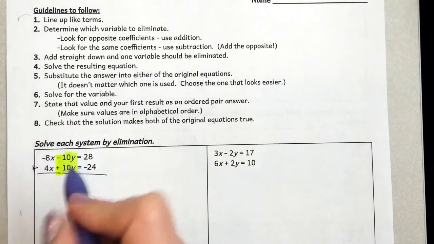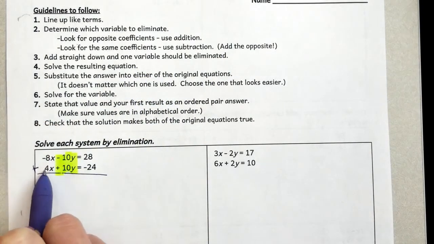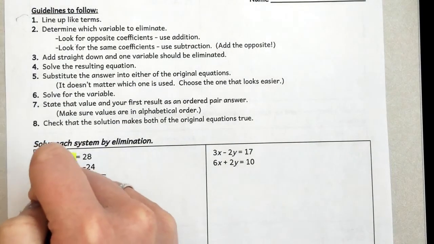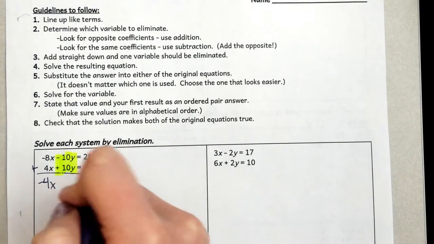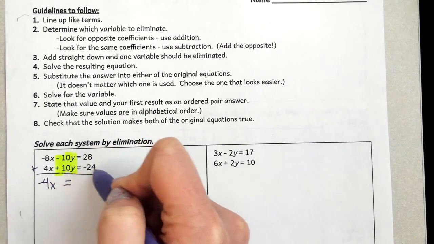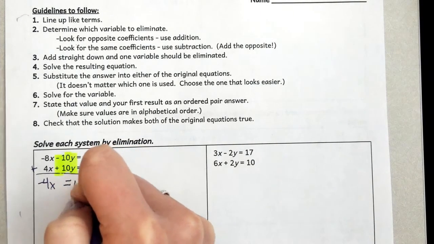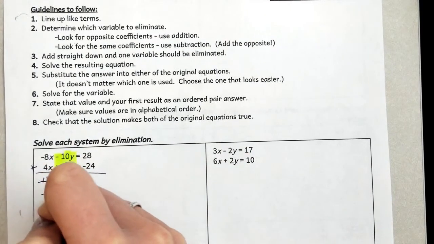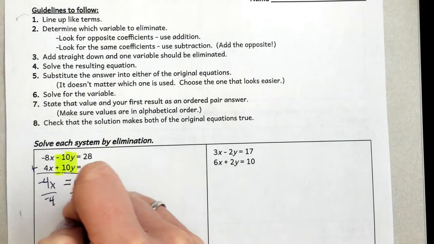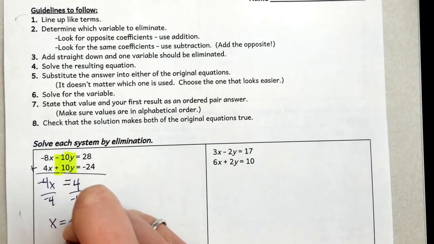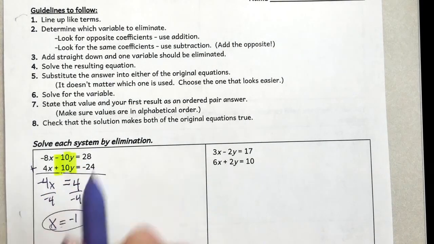So I'm going to add here, negative 8x plus 4x is negative 4x. Negative 10y plus 10y is 0. 28 minus 24 is 4. So I would solve then for the resulting equation. So divide by 4 on both sides. X is equal to negative 1.